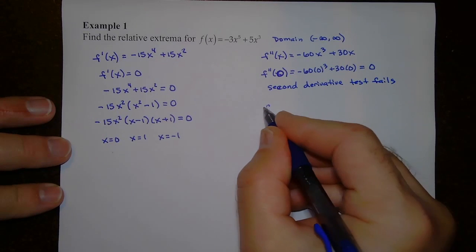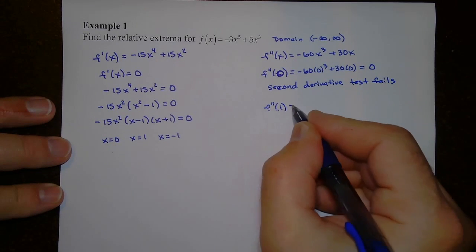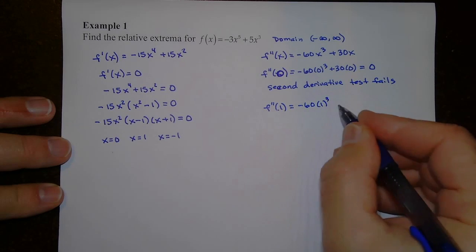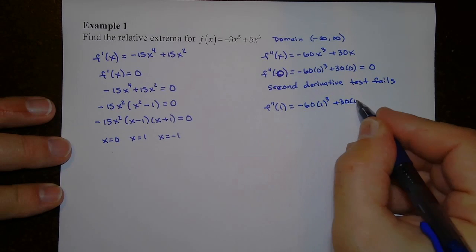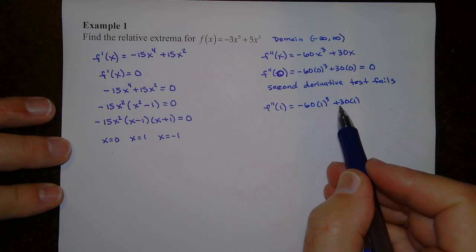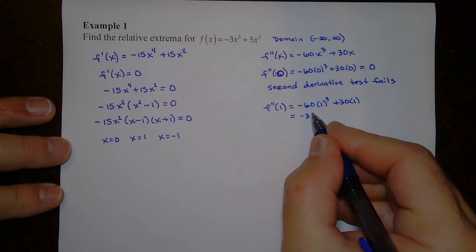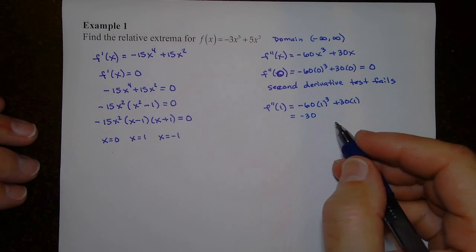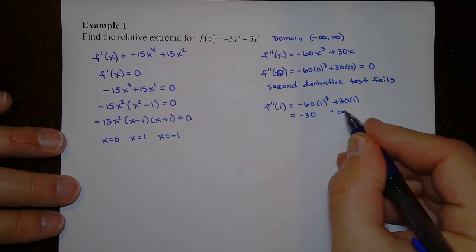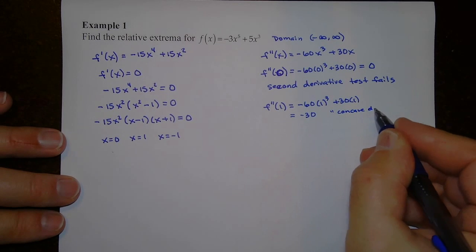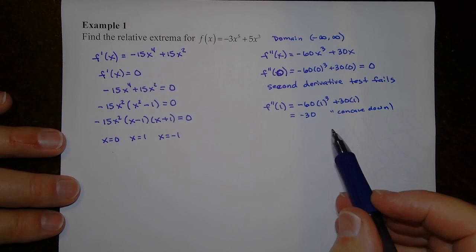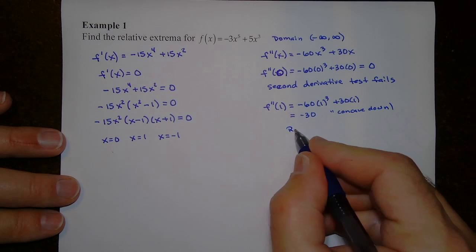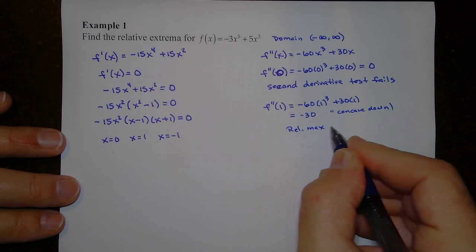How about f double prime at 1? f double prime at 1 would be negative 60 times 1 cubed plus 30 times 1. So this would be negative 60 plus 30, which gives you negative 30. That's negative, so that's telling you it is concave down. If it is concave down, that means there's a relative max at x equals 1.